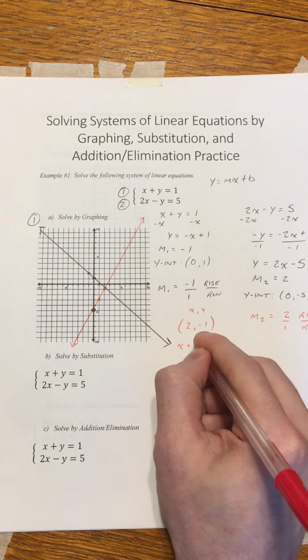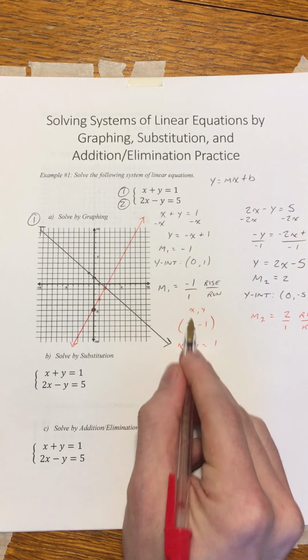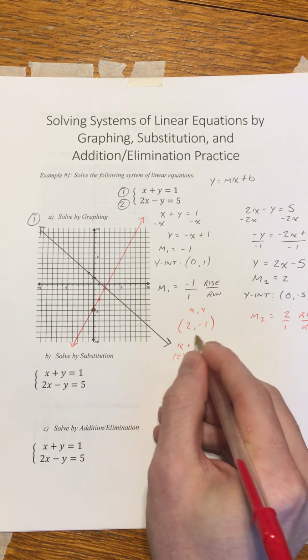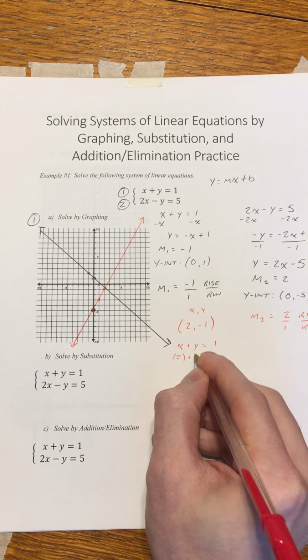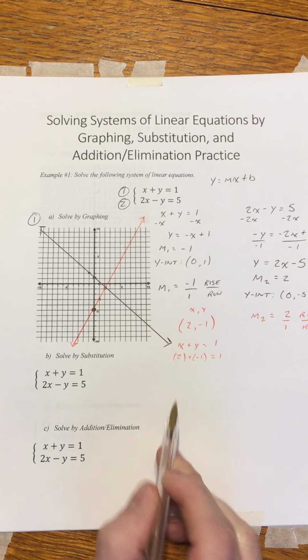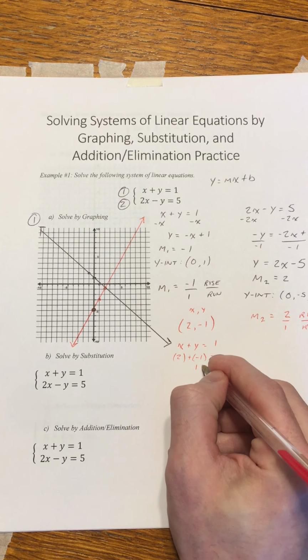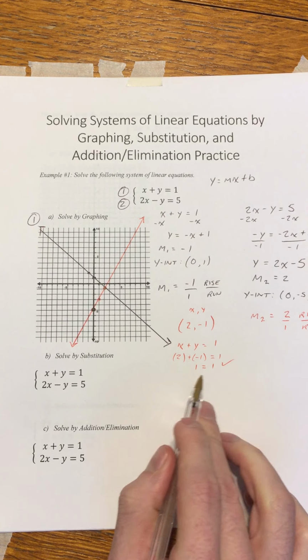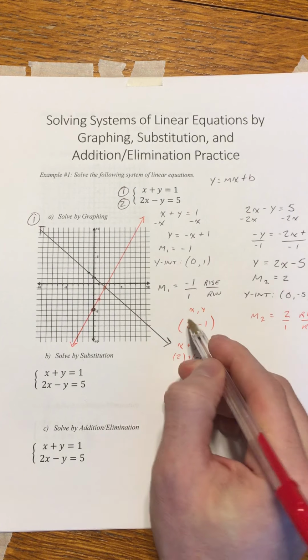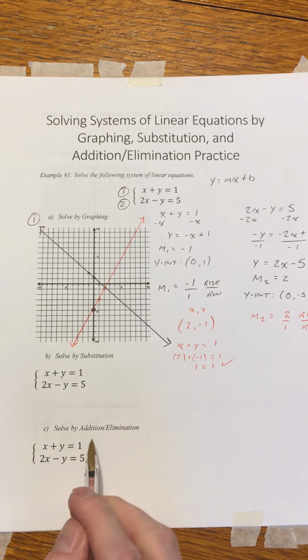x plus y equals 1. Well, when x is 2 and y is -1, 2 plus a -1, we get 1. Does that make sense? 2 plus a -1 is in fact 1. 1 does equal 1. That is a true statement. That means our answer must be correct.